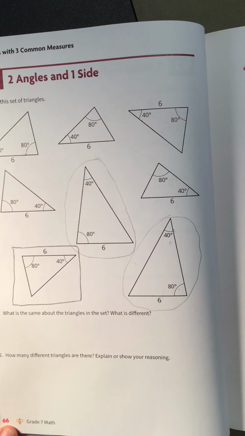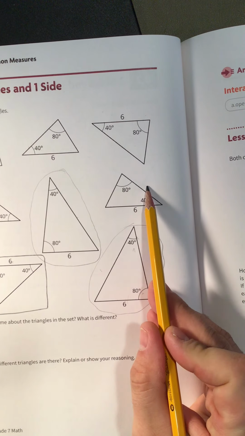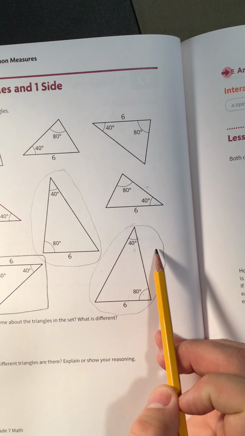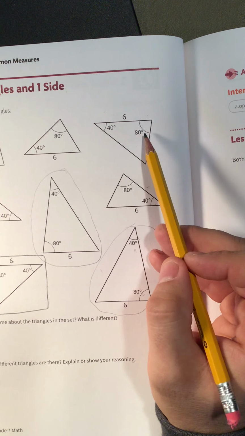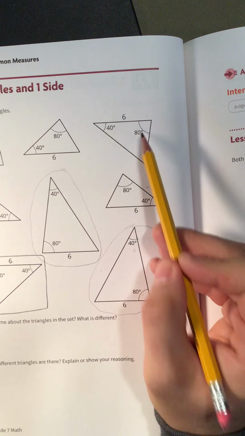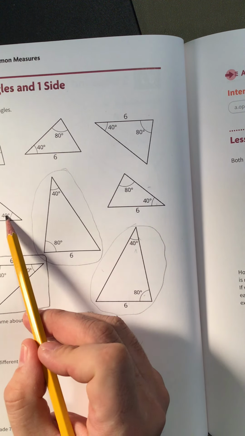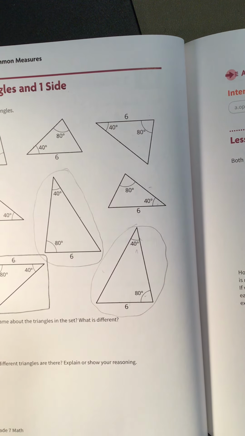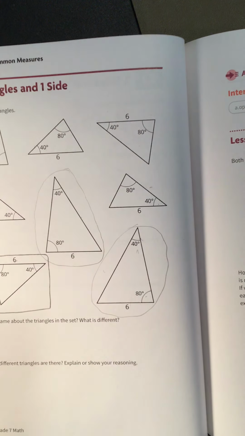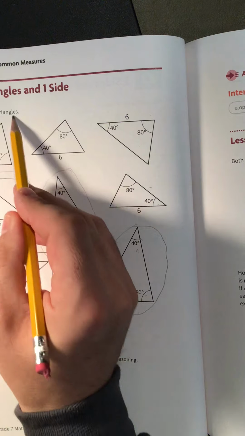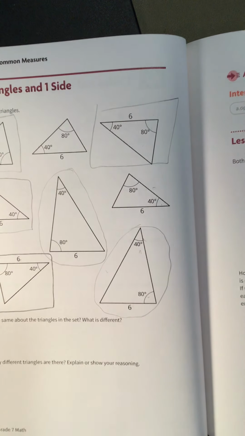So I'm looking for the same thing. Is the 6 sandwiched between the 40 and the 80 here? No. Is the 6 sandwiched between the 40 and 80 here? Yes. Here? Yes. Here? Yes. So there's actually 4 of them. Those 4 are the same.